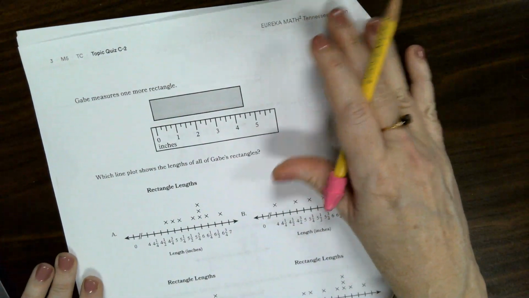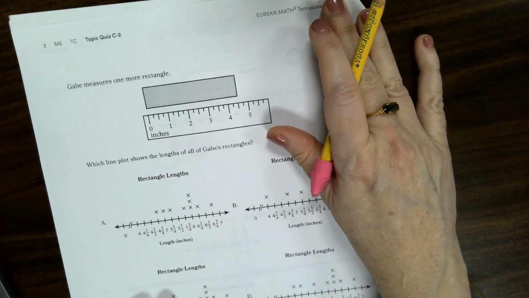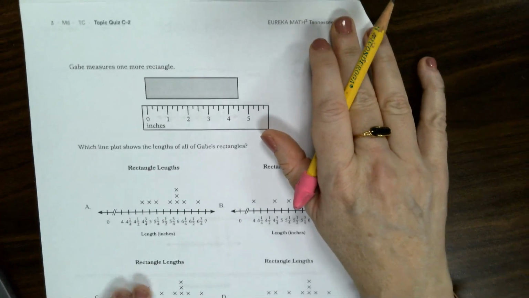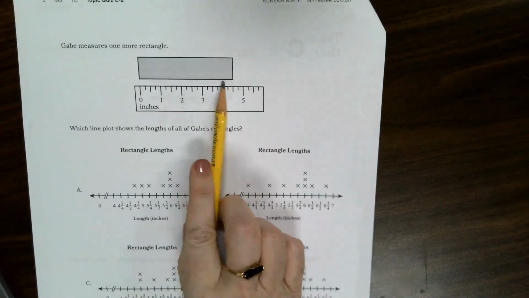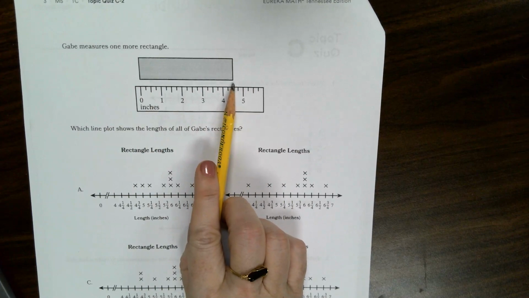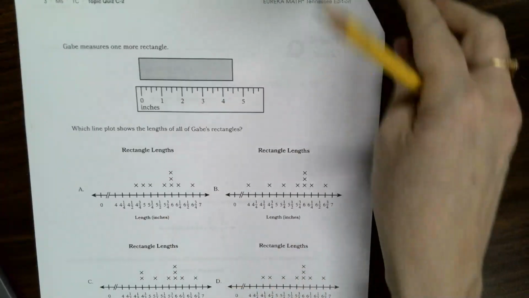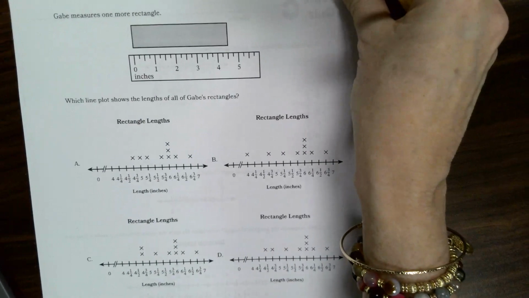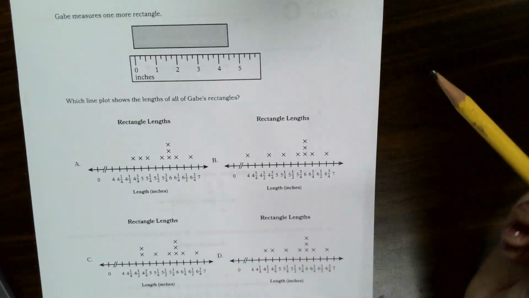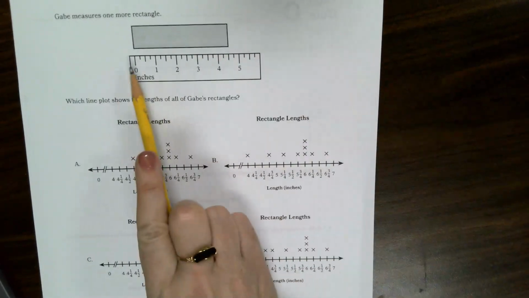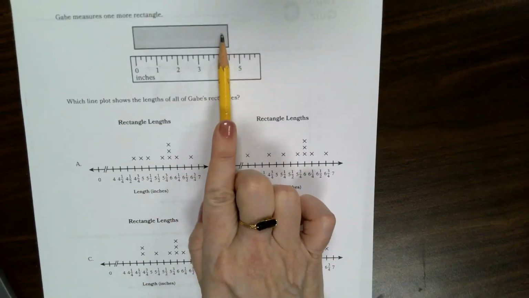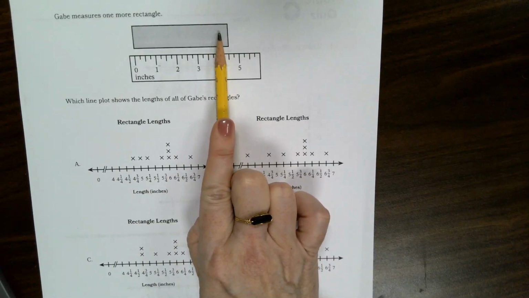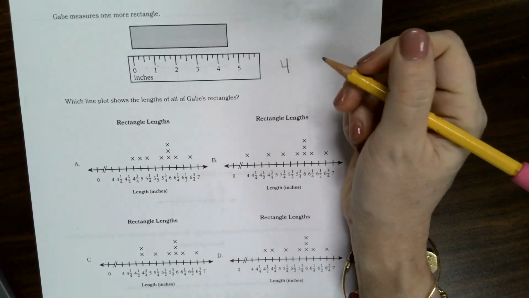Gabe measures one more rectangle. Which line plot shows the length of all Gabe's rectangles? They're basically saying, here is another rectangle he measured, and it is now on the line plot, and it was not before. So I have to figure out what is the length of this rectangle that he measured, because that's what he's plotting. I go from 0 to 1, 2, 3, 4. Now this rectangle is more than 4. So I have 4 and a fractional piece.